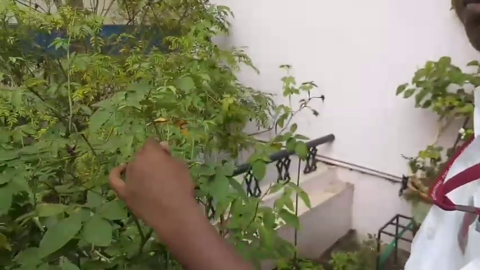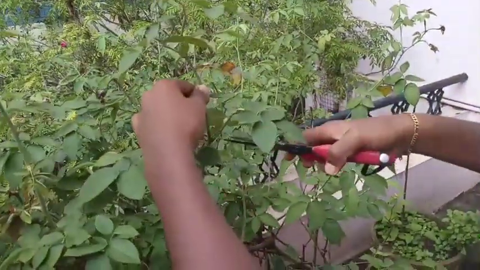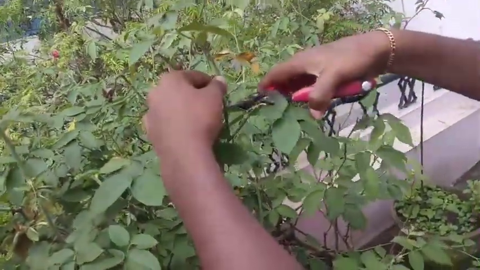Next, I will show you how plants reproduce through stems. The stem of plants such as potato, sugarcane, rose, etc. can grow into new plants. This is a rose plant. You can see how the stem cut from a rose plant grows into a new rose plant. While cutting the stem, make sure that you cut below the node of the stem.